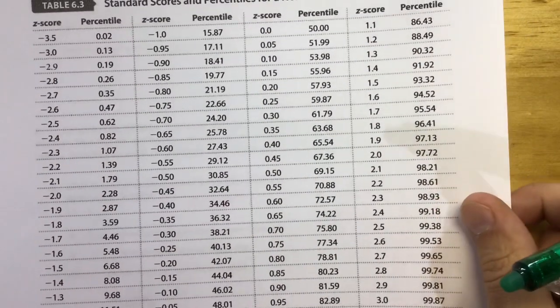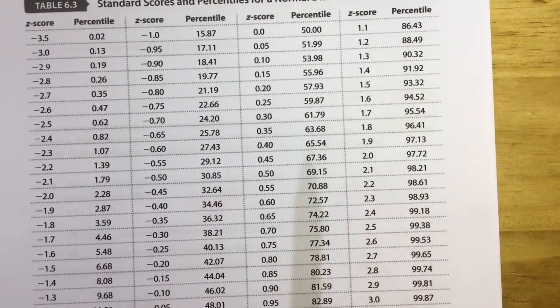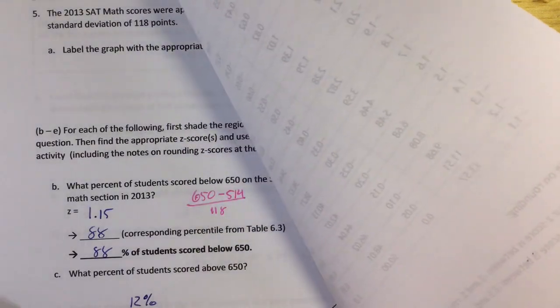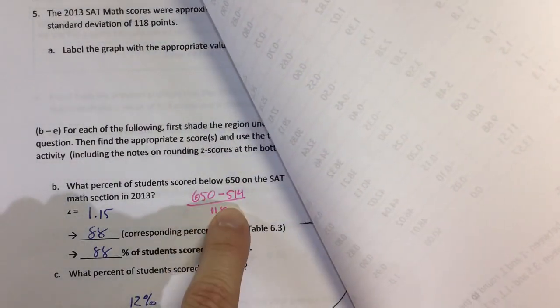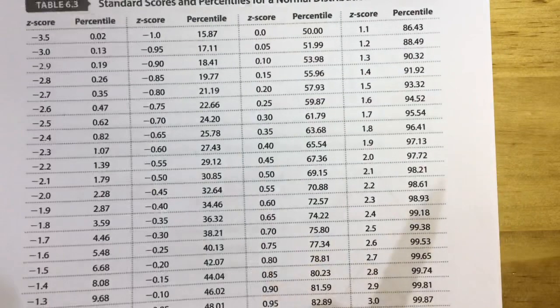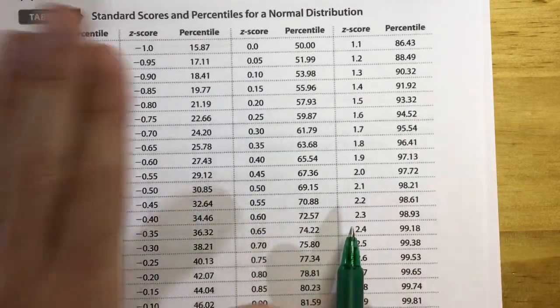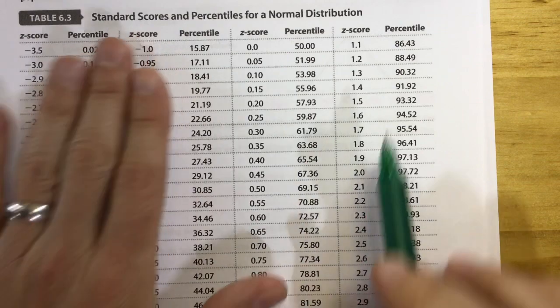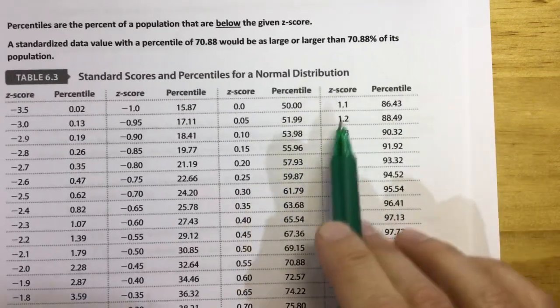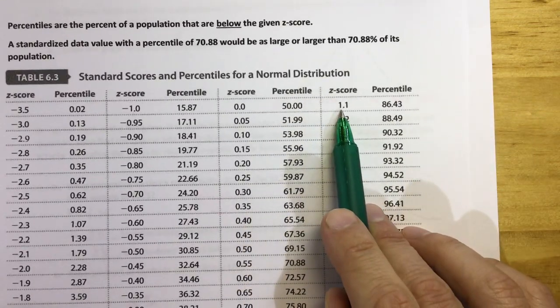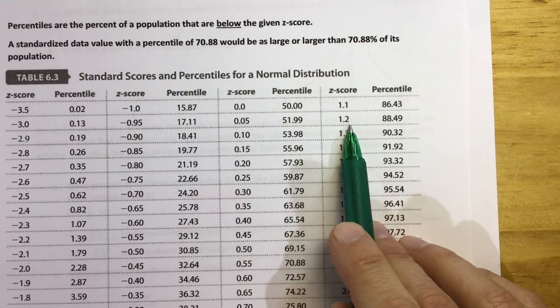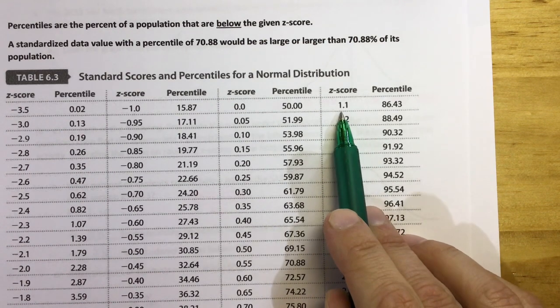And then this is where you get the real information from it. You always want to verify that it's supposed to be positive or negative. Because the 650 is over the 514, you are going to be on the positive side of things here, so I'm not looking at anything that's negative. It looks like from the table that we have 1.1 and we also have 1.2. We're not going to get a 1.15.